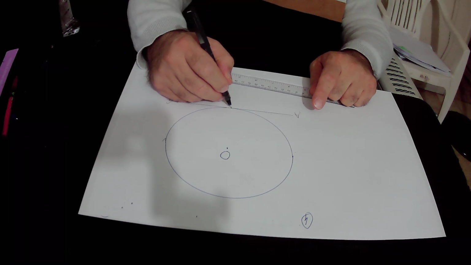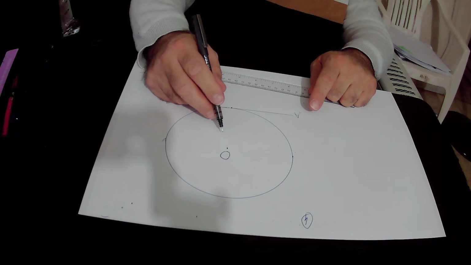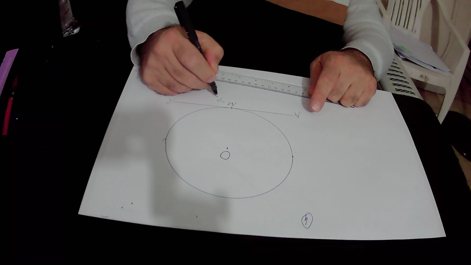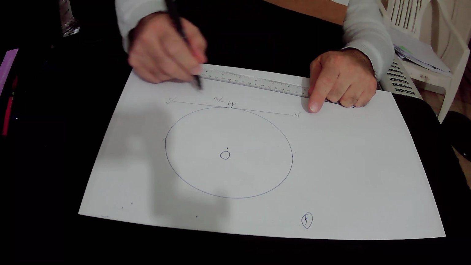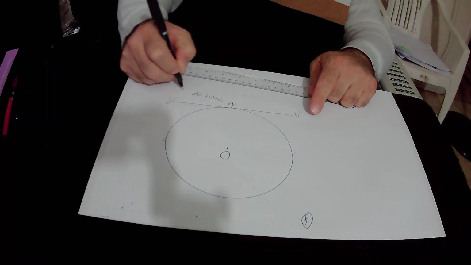The touching point between tangent AB and the blue circle is point M. Point M is the point of tangency of tangent AB with the blue circle.